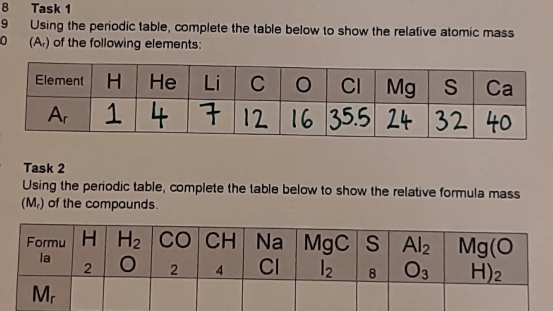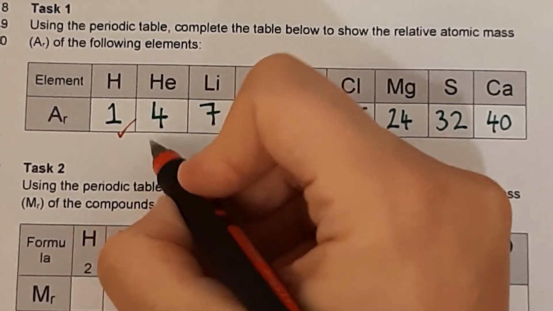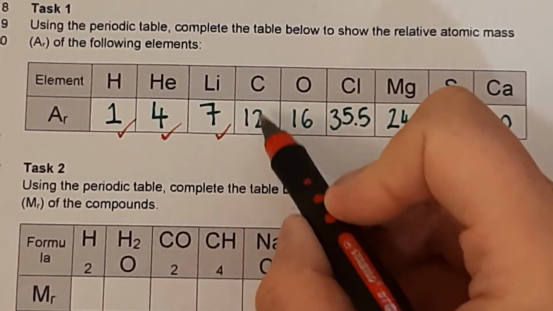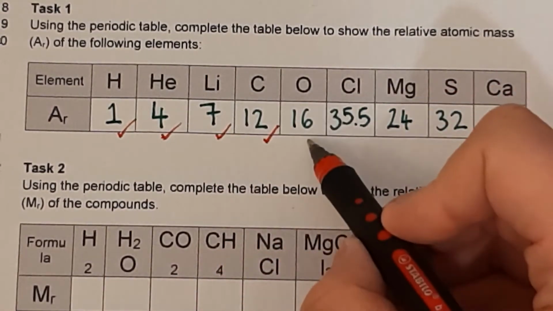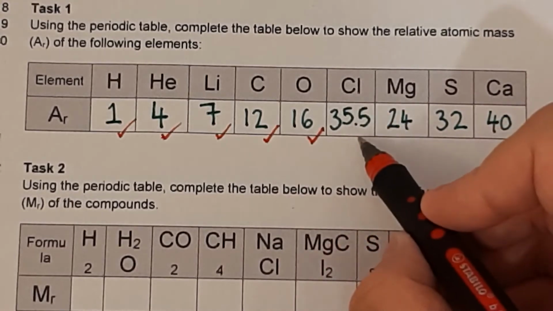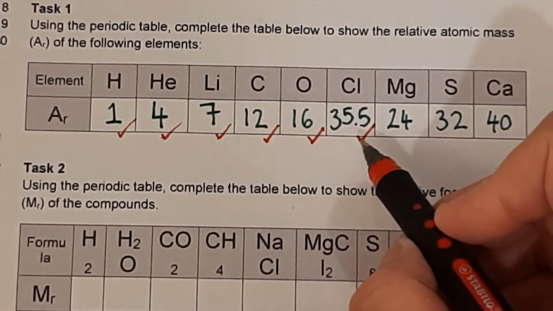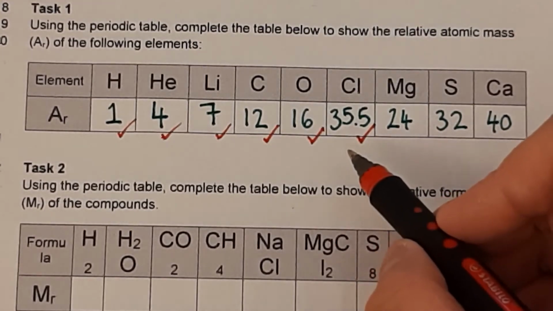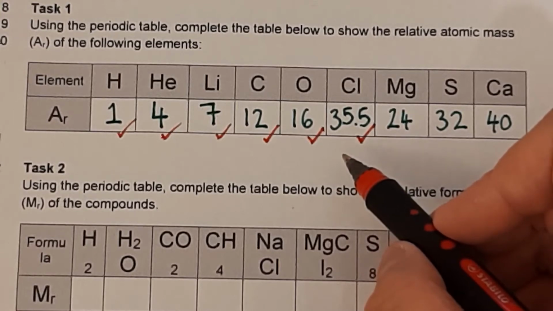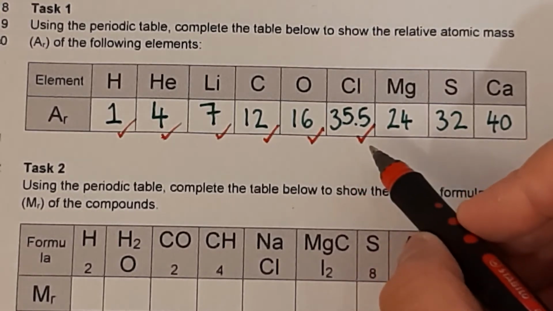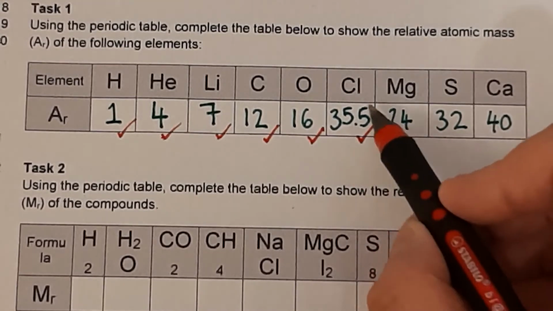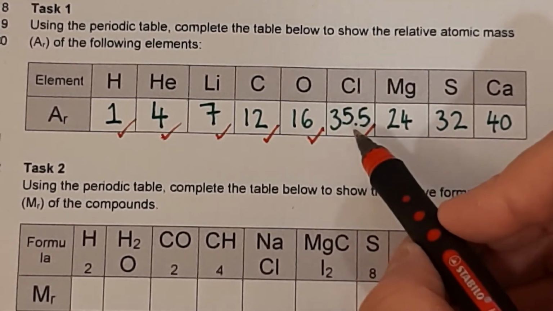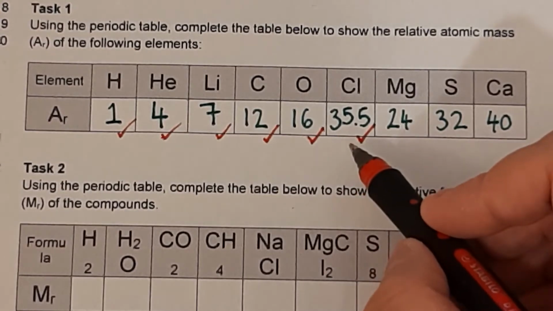Okay, so now that you've completed that, here are the answers. The relative atomic mass for each of the elements: we've already done hydrogen at 1 and helium at 4. Lithium was 7. Carbon was 12. Oxygen, 16. Chlorine, 35.5. Now there's a reason for it not being a whole number, and that's because there's more than one type of chlorine, and some of them have 35 and some of them have 37 as their relative atomic mass. So the average of these, bizarrely, is 35.5, even though the average of those two numbers is not 35.5, it's 36.